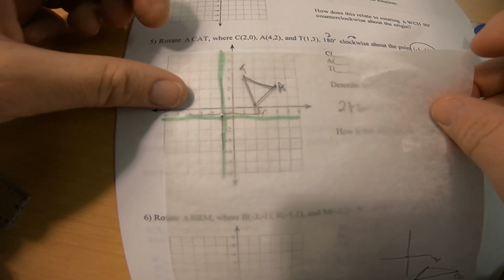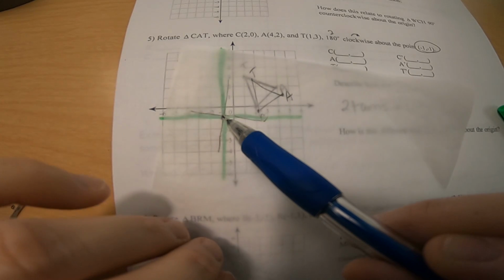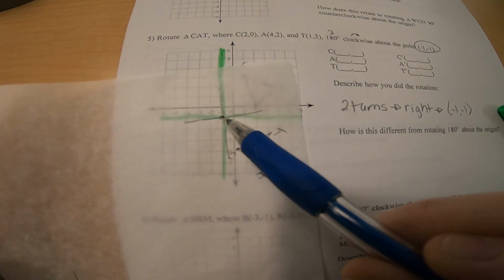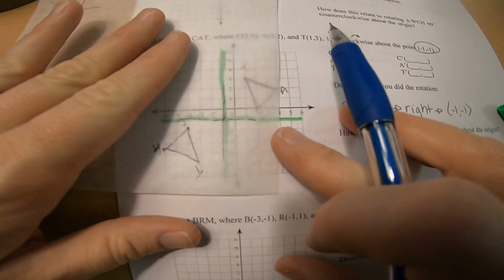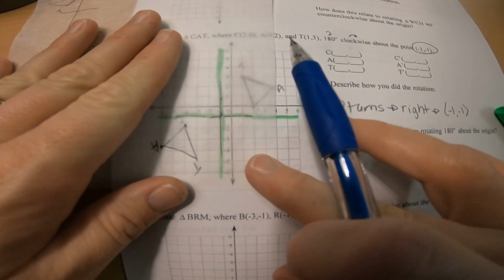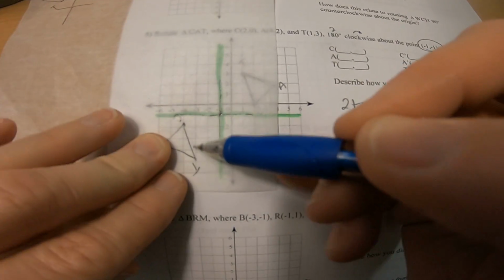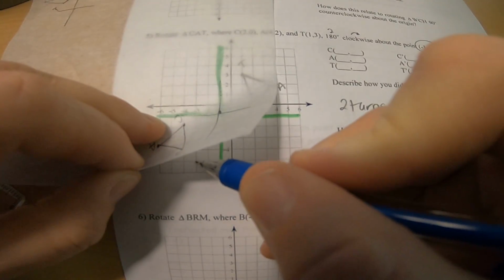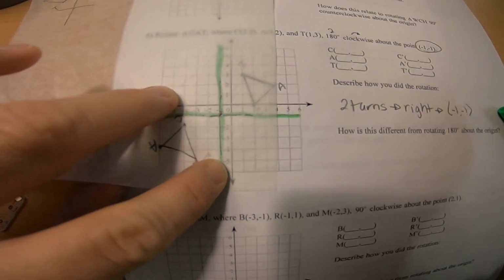Okay, and then from there, I recommend you put your pencil here. We're going to go 2 turns to the right. So there's 1, there's 2. Those lines that you drew, you were lining up with the highlighted lines underneath. Line those up, and then you're going to get your points underneath. So T would go down here. So there's T prime. So it's going to be (3, -5).